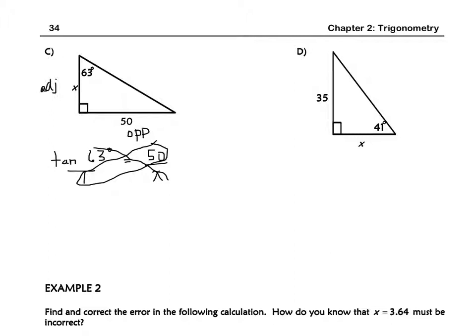or multiply both sides by x if you don't want to cross multiply. And you're going to get x times the tan of 63 this time equals 50 times 1. So if we want to get x by itself, we would like to get rid of that tan of 63. So we're going to divide both sides of the equation by tan 63.